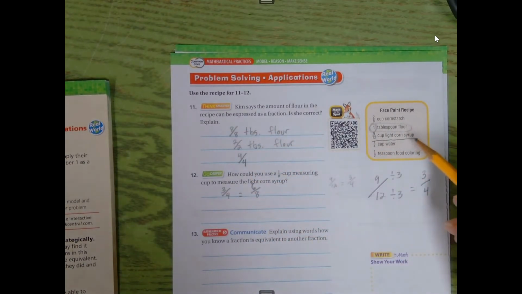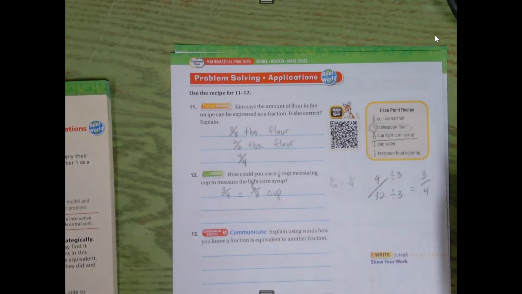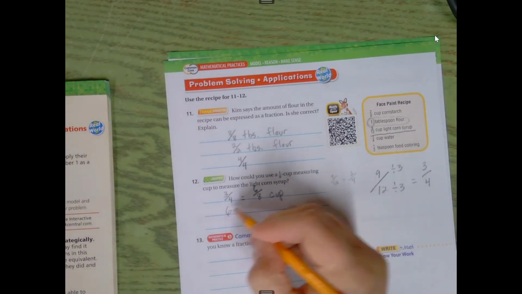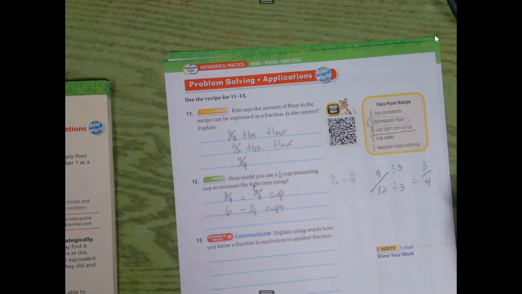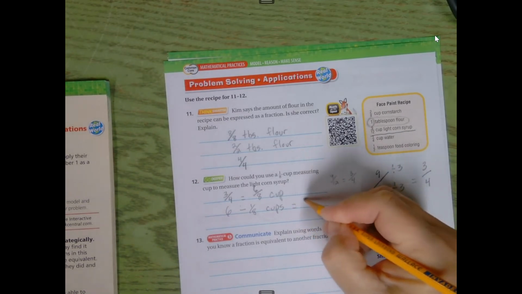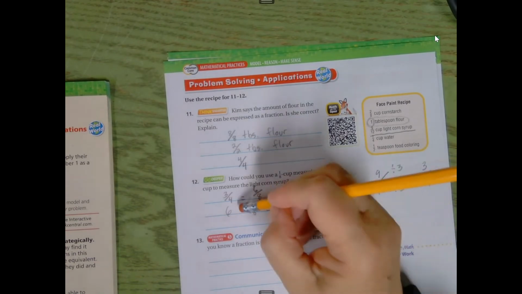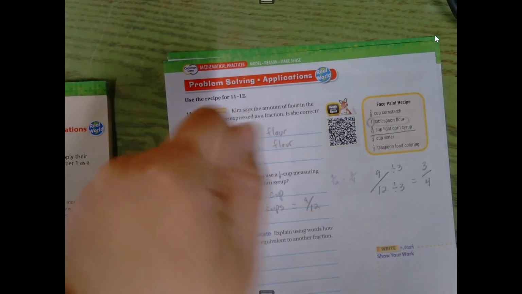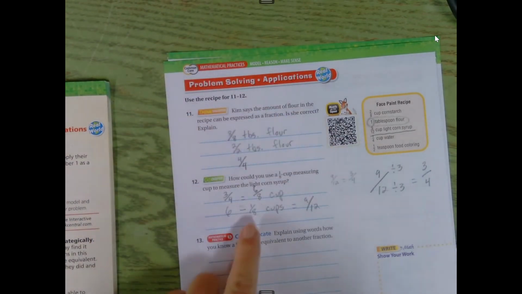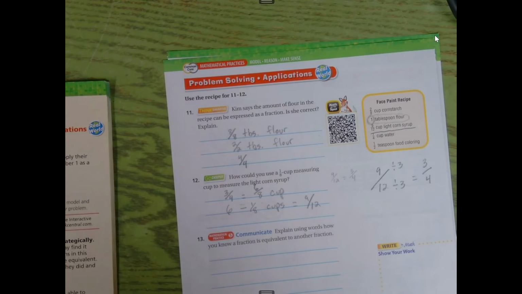So I would need 6/8 cups, 6 1/8 cups to equal the 9/12. Not 6 1/8, but 6 1/8 cups. I'd have to keep doing 1/8 until I had 6 of them, and that would equal 9/12.